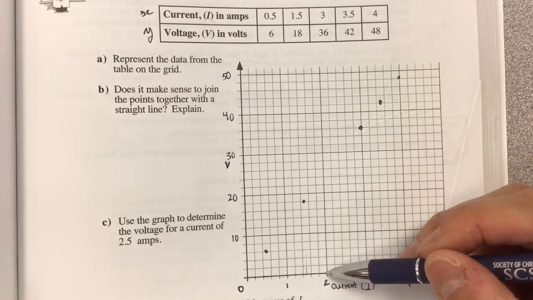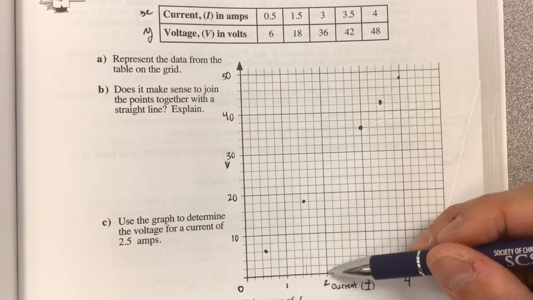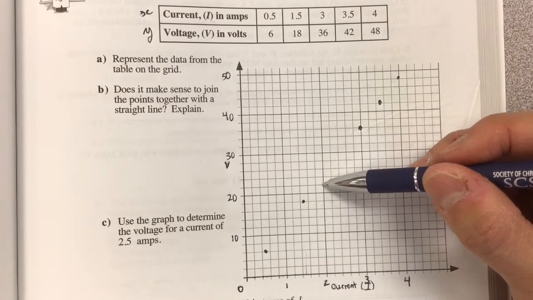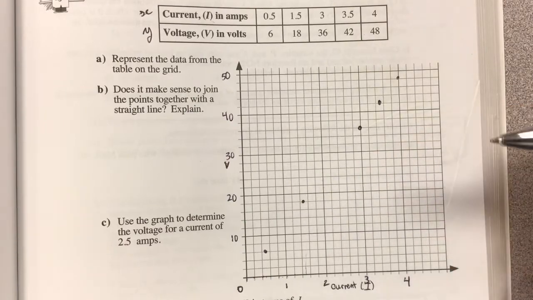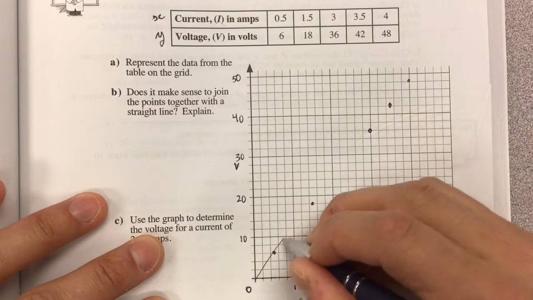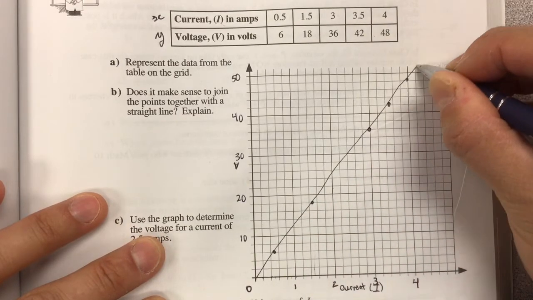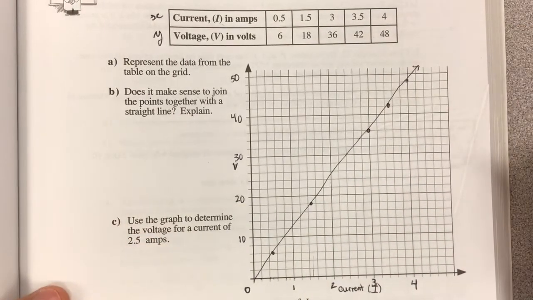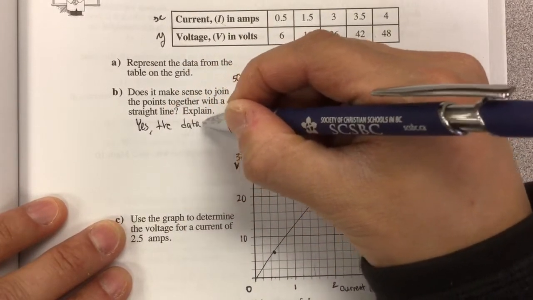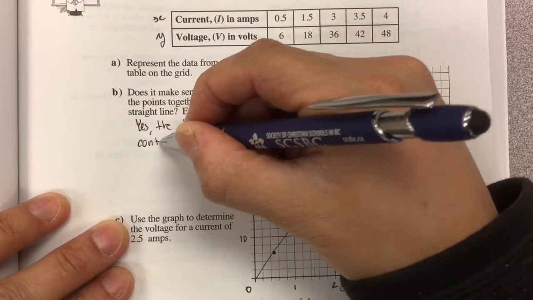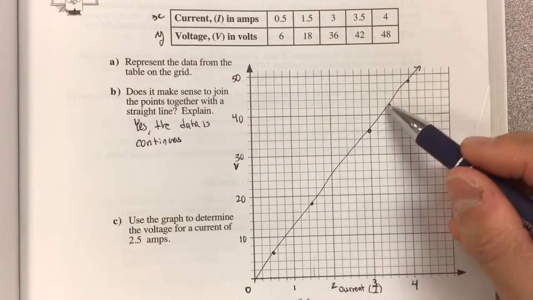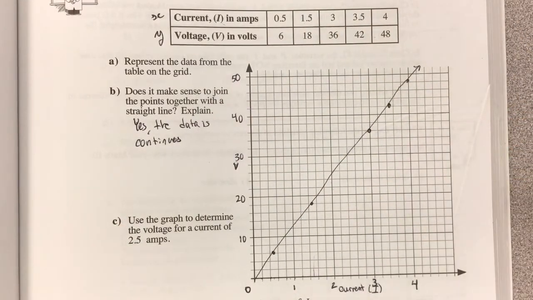So for example, I could have a situation where I have 2 amps flowing, and that'll correspond to a voltage of around 24. So in this case, it does make sense to join this in a straight line. And this is going to flow continuously. So yes, and that's because the data is continuous. So there are intermediate points in between the data that's given to us.